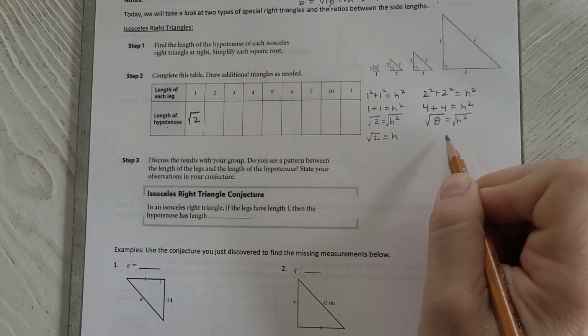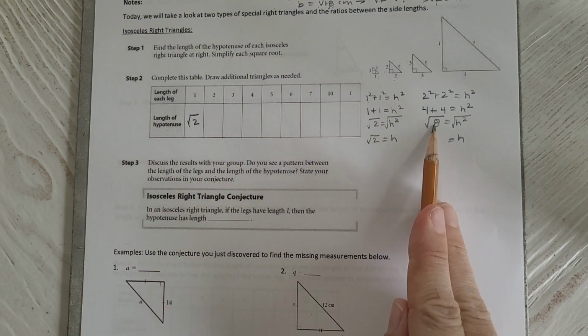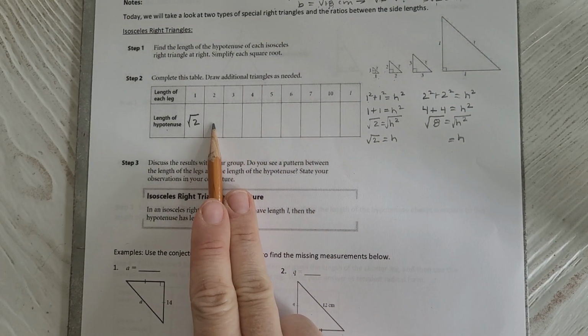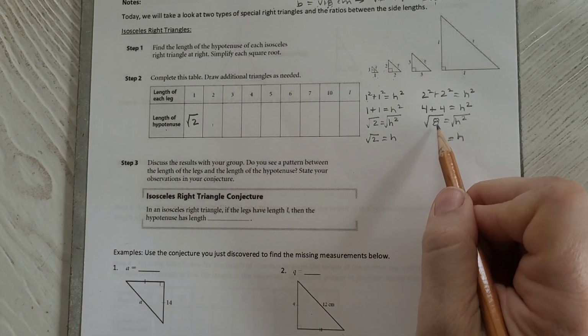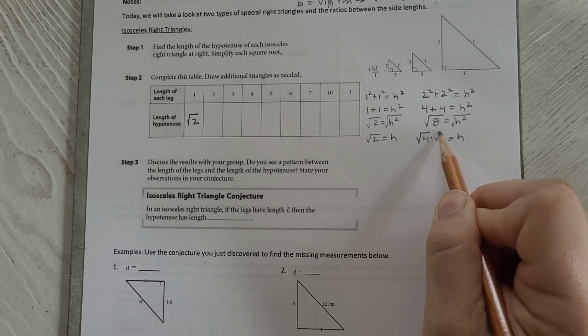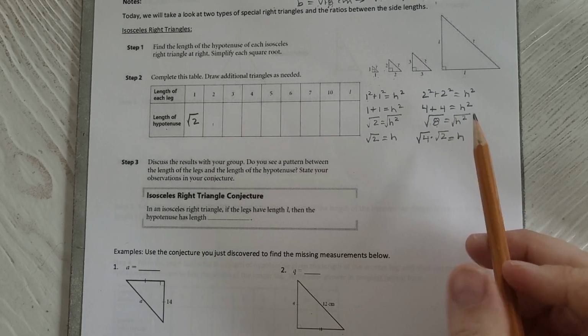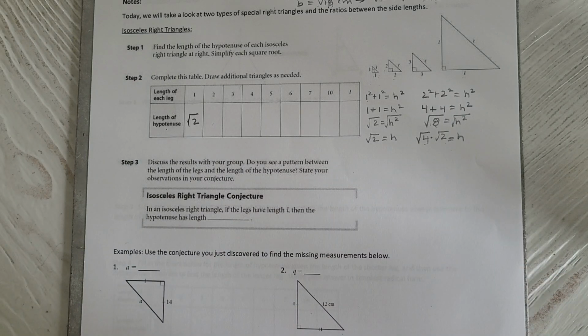Now this is where we want to simplify our radical. If I leave this as the square root of 8 and plug that in here, I'm not going to see any pattern. So I can think of the square root of 8 as the square root of 4 times the square root of 2, because one of my rules is that if I have a square root, I can break it down into a product, kind of like thinking about a factor tree.